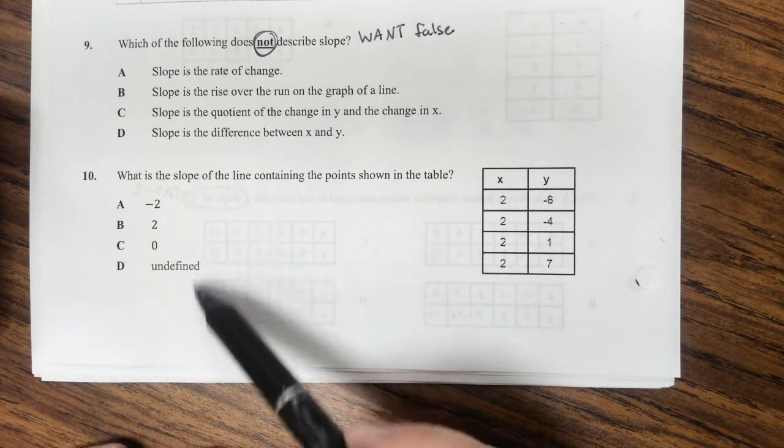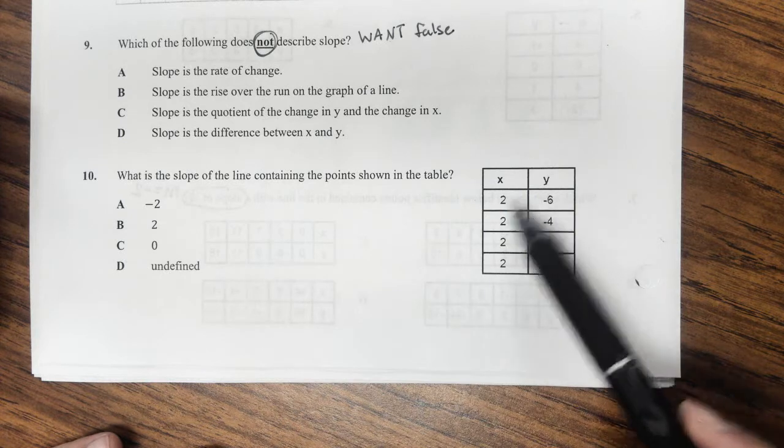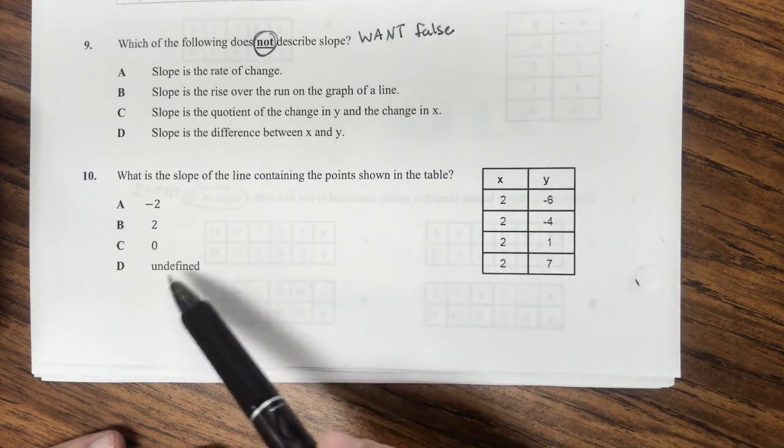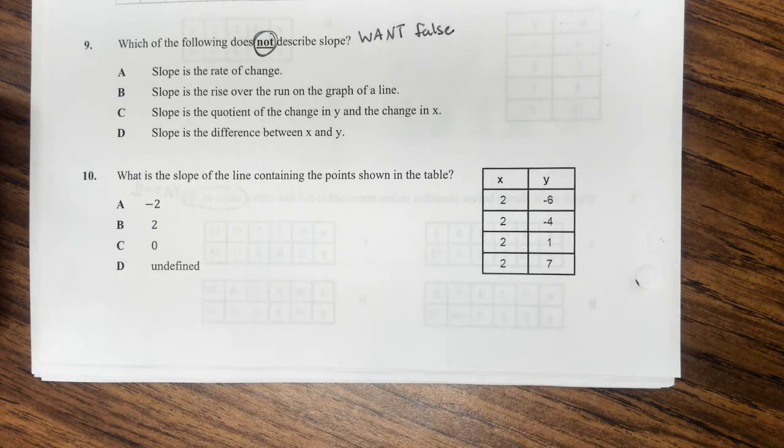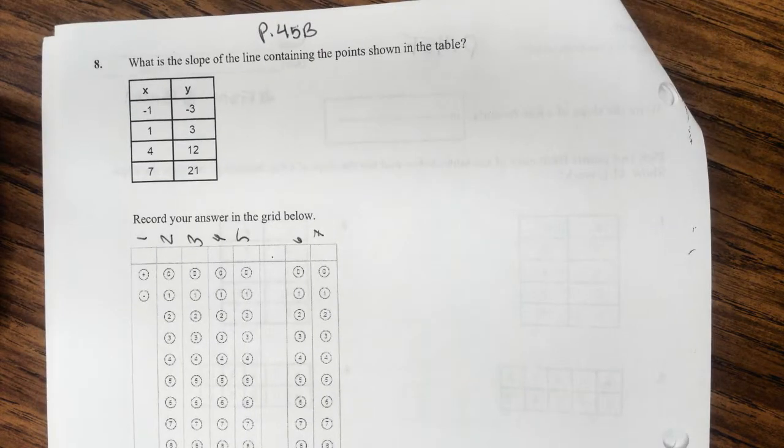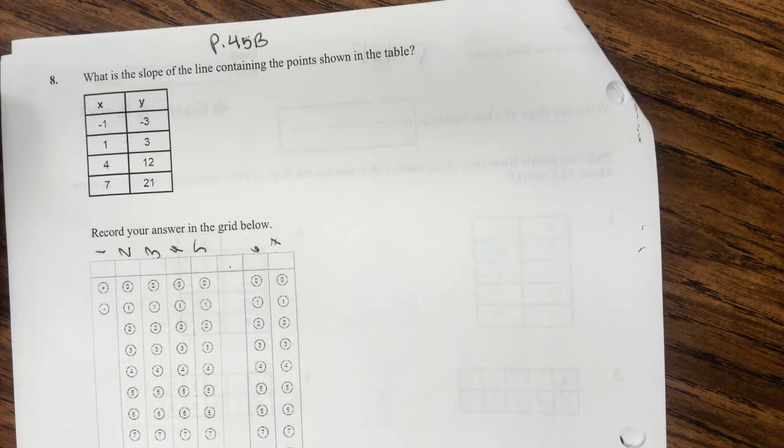And then this is answer choice. What is the slope of this table? Pick the correct answer choice. So these are kind of like questions you might see on a test. The front is just practice, the back is what you might see on a test.